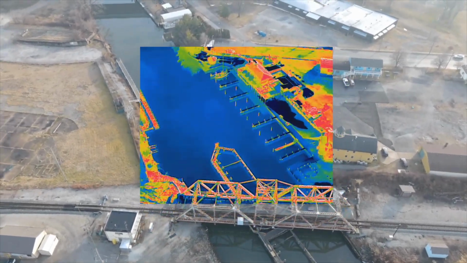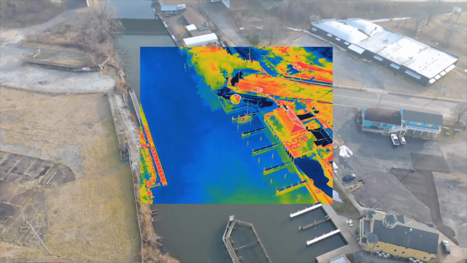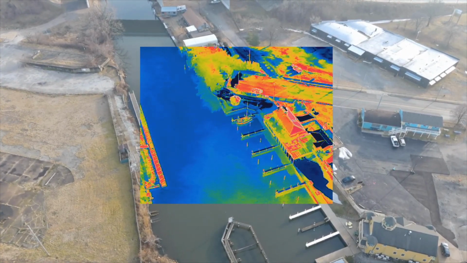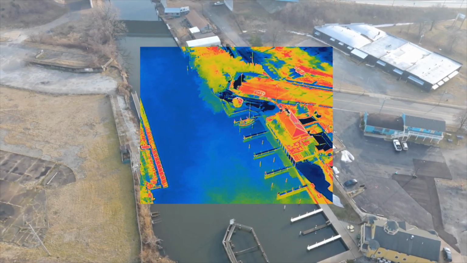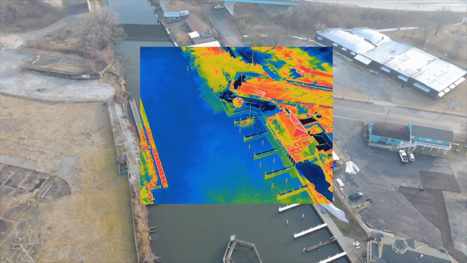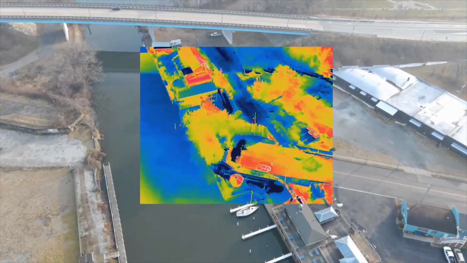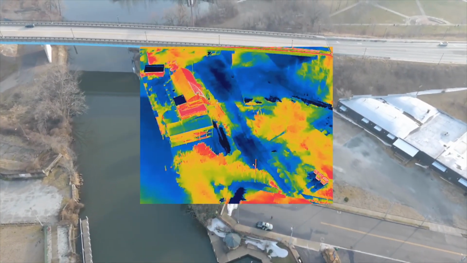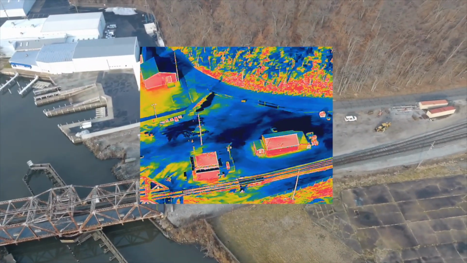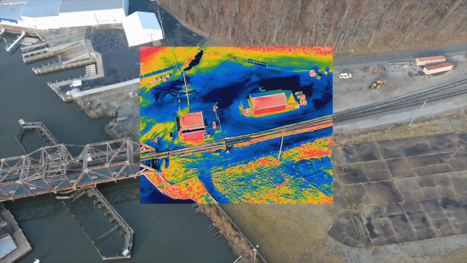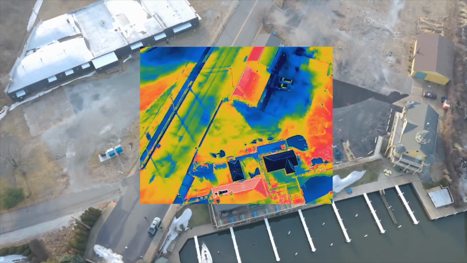The railroad track, it'd be interesting to see if a train went over it to see the change of color when the metal from the heat warms up. Looking to see if there's any power or electrical differences in some of the areas where you can see electrical components.